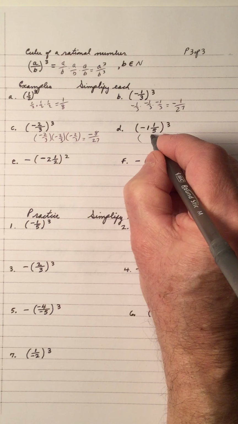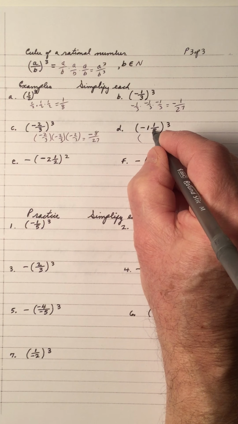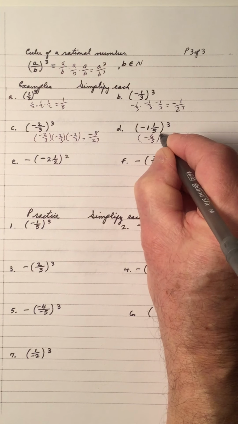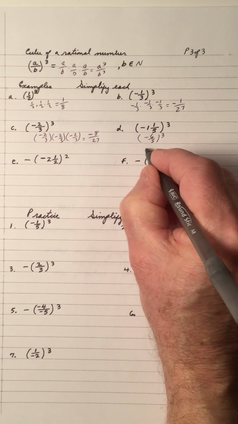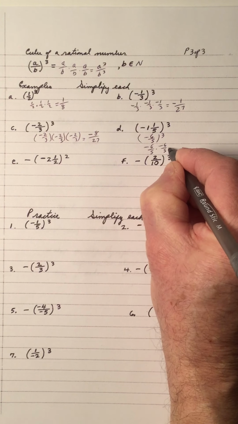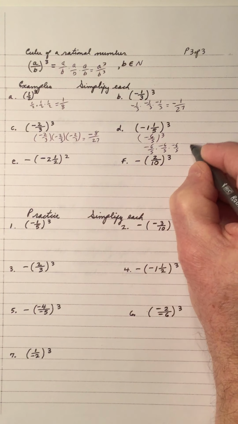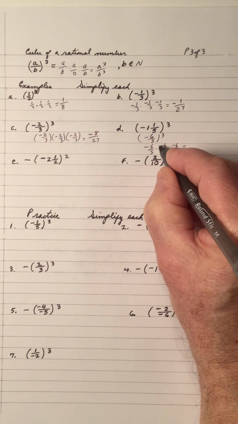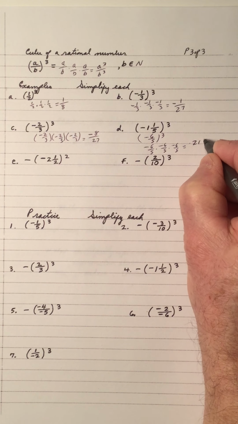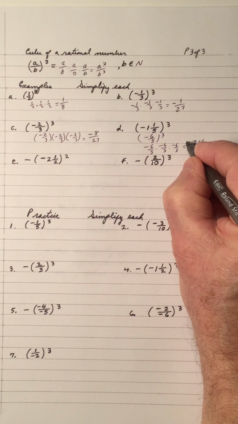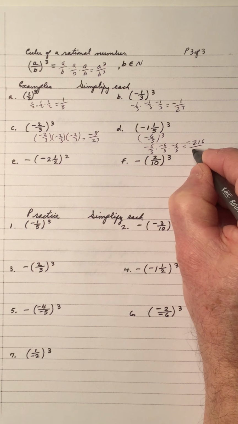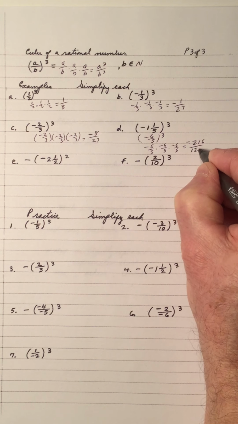And we change the mixed numeral to an improper fraction. 1 times 5 is 5, plus 1 is 6 over 5, negative. And that's a negative 6 over 5 times negative 6 over 5 times negative 6 over 5. And that gives us 6 times 6 is 36, and it's 216. And it's negative because it's an odd number. And we get 5 times 5 is 25, times 5 is 125.